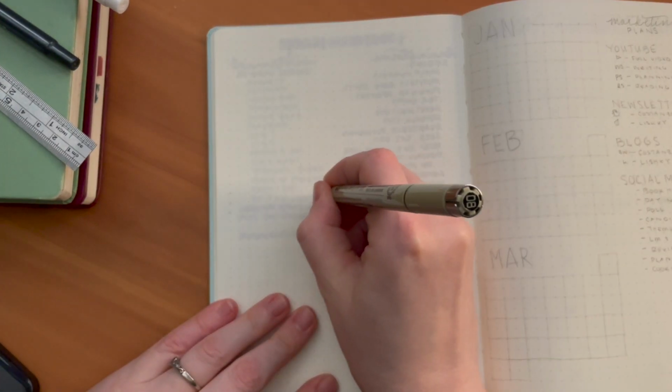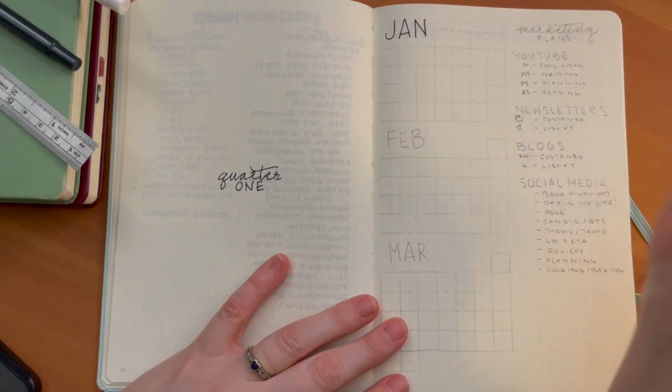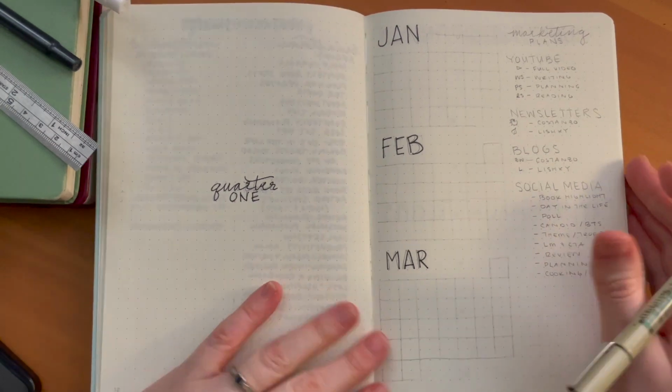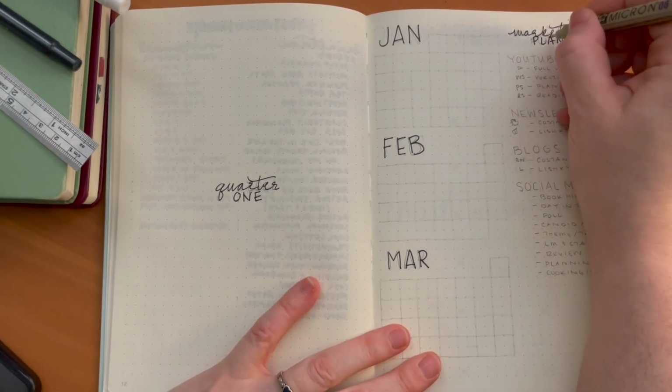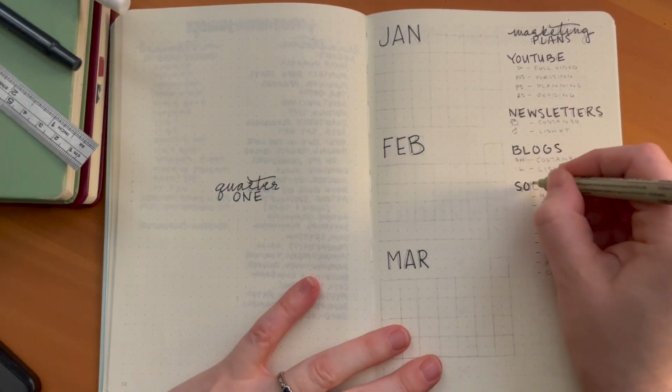Here I am just doing a simple cover page. This is what I usually do, just kind of a clean space to mark the beginning of things on the left. And then on the right, I'm going to do a little quarterly calendar to help set up my marketing plans for my social media.